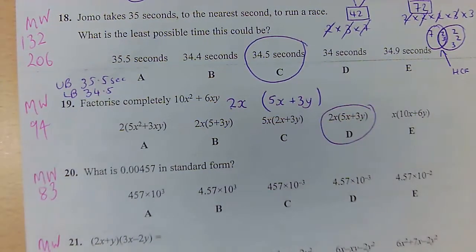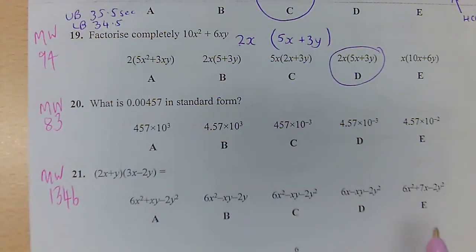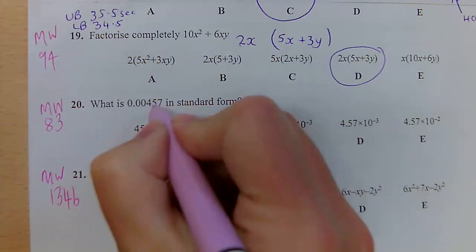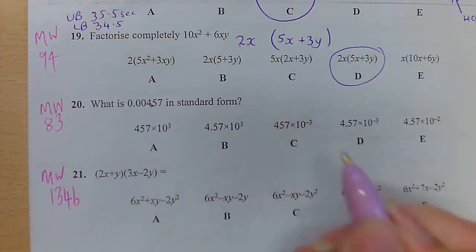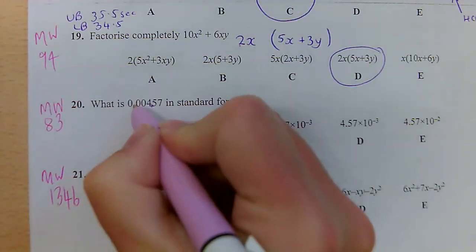Sorry, there we go. Okay, what is this in standard form? So the first thing I'm going to do here is work out where my decimal place needs to actually go. So my decimal point is going to go there. So it'll be 4.57 is going to be my new number. So I've got to work out how many jumps this has done.